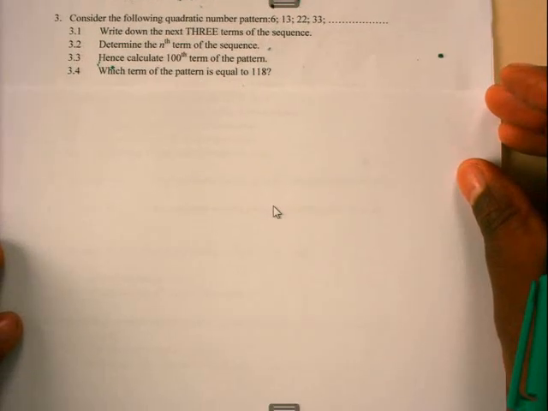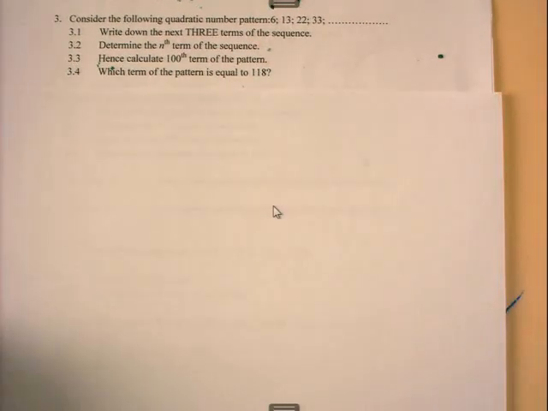I think it's clearly projected on your screens, and it reads as follows. Consider the following quadratic number pattern. It is given that it is a quadratic number pattern. The first question: write down the next 3 terms of the sequence. Let's write it down.